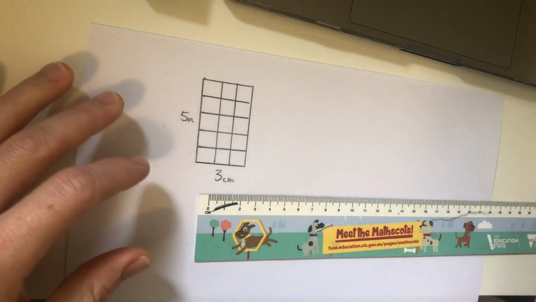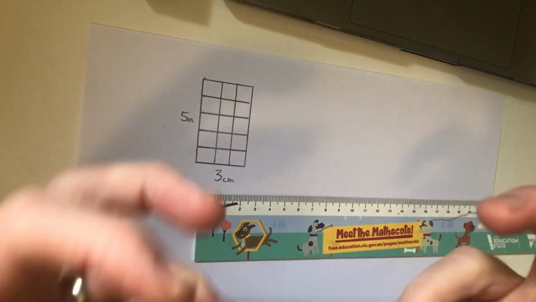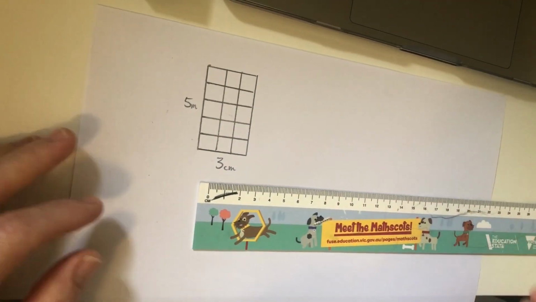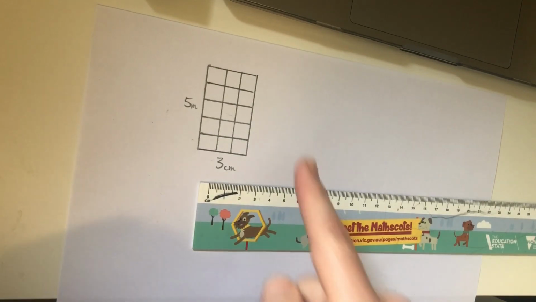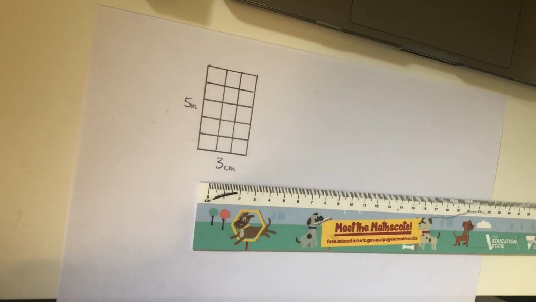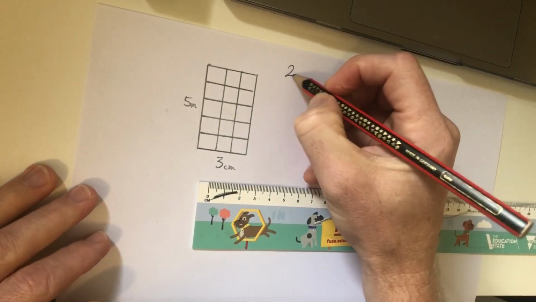All right, guys, in this video we're going to talk about the connection from 2D shapes to 3D shapes. And the aim will be for you to have an understanding of how to find the volume of a 3D shape once it's finished. So we've got our 2D shape here.